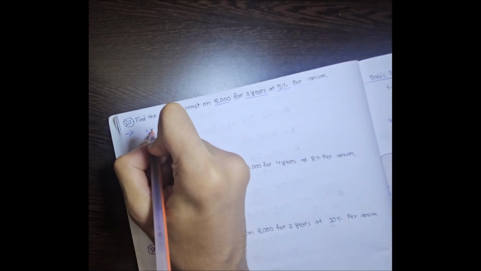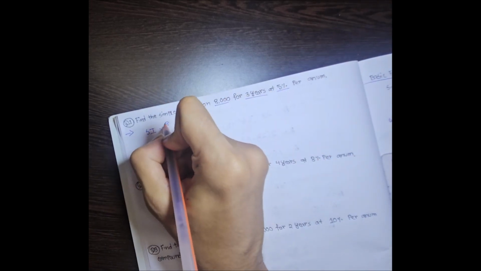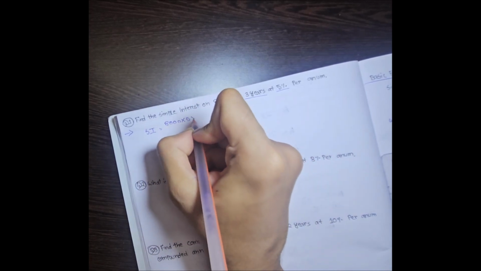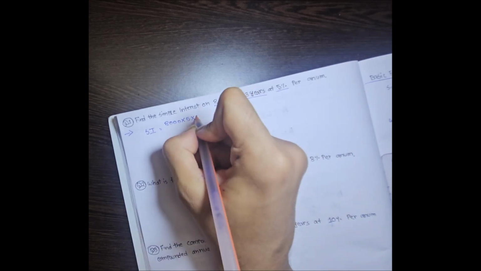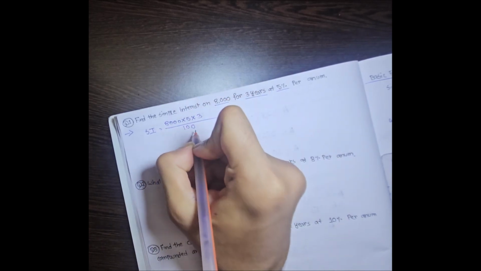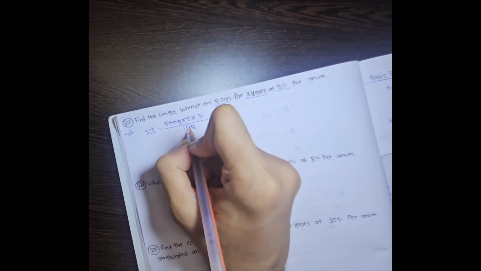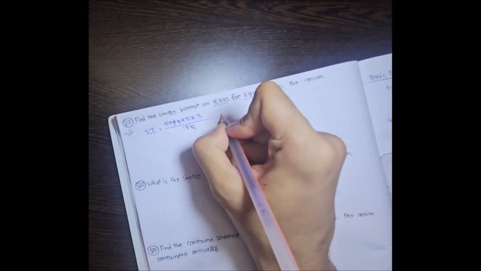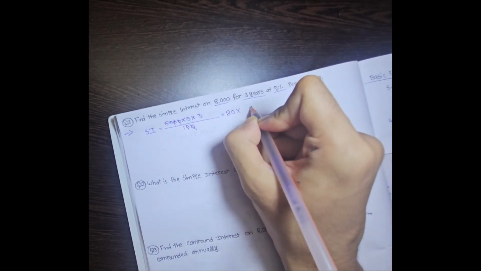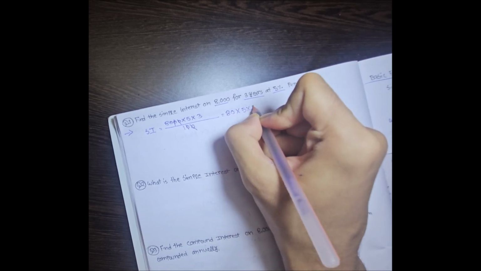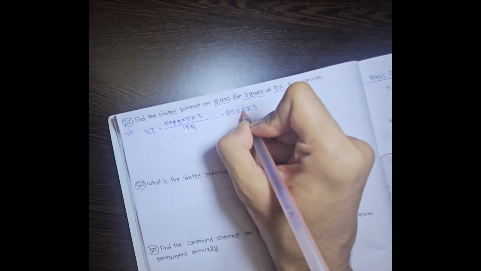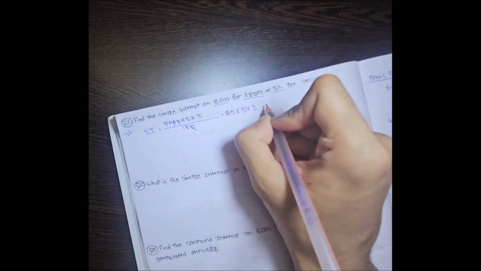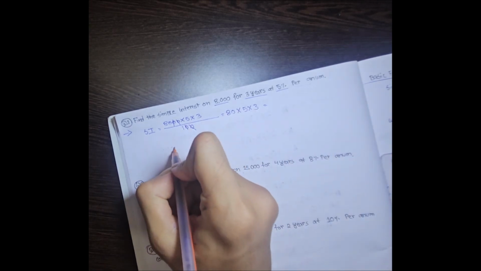So the simple interest would be the principal 8,000 multiplied by the rate of interest 5 multiplied by the time, which is 3 years, divided by 100. We can cut these 2 zeros with the 2 zeros of the 8000, right? So it comes to 80 times 5 times 3. Now 8 times 5 is 40, we know, so with the 0 it would be 400. So 400 times 3 we need to calculate.